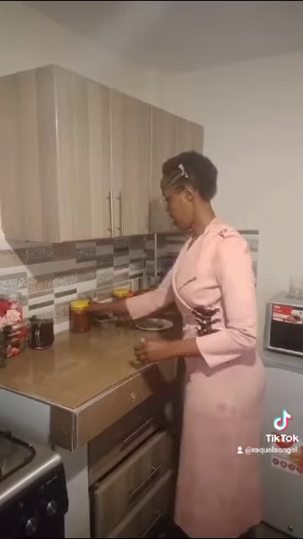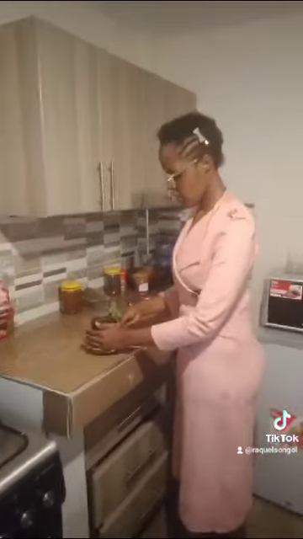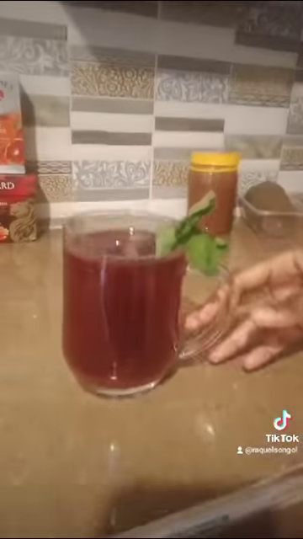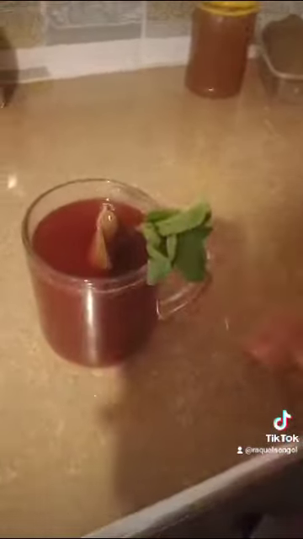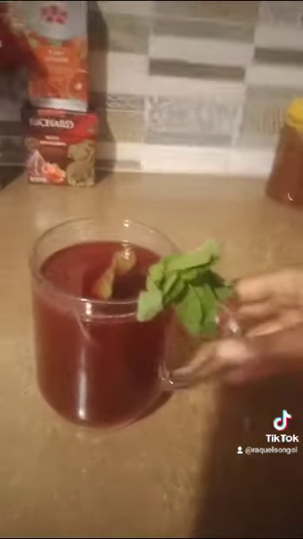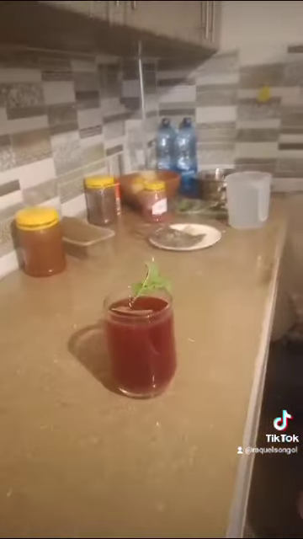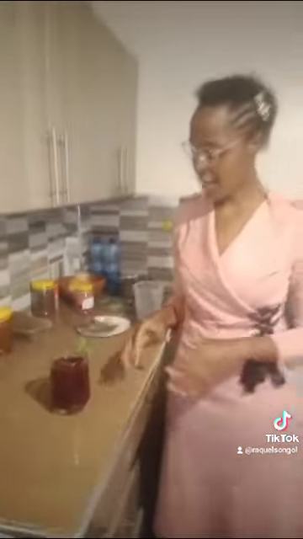Then we sweeten it. You can sweeten it with honey, depending on the ratio of sugar you want to use, but I really prefer that you use little sugar. So we already have our tea here. You can also add a little lemon for taste. It really helps those people who have issues with taste, and it makes the tea look so good.